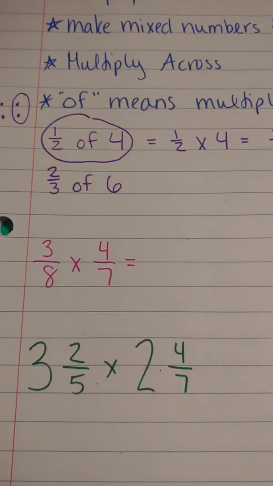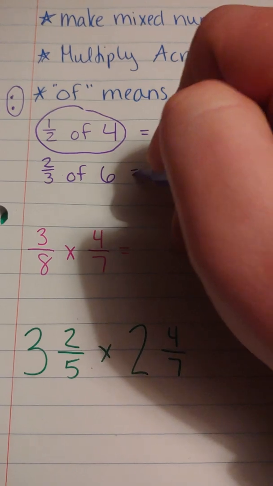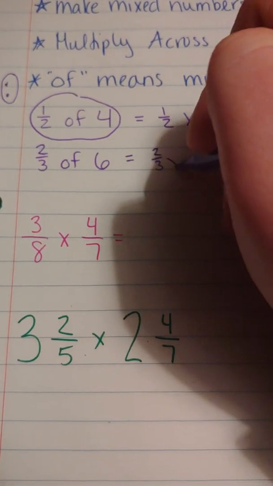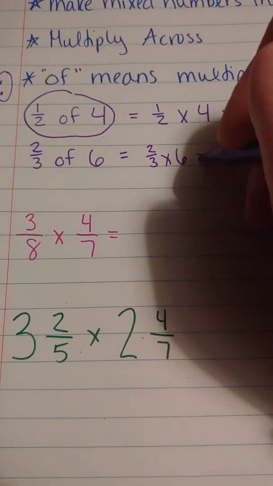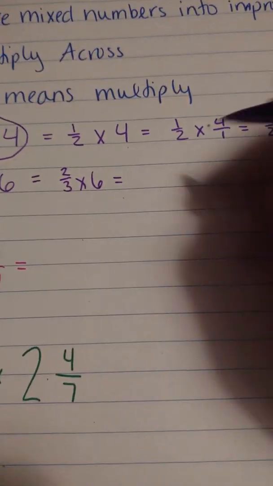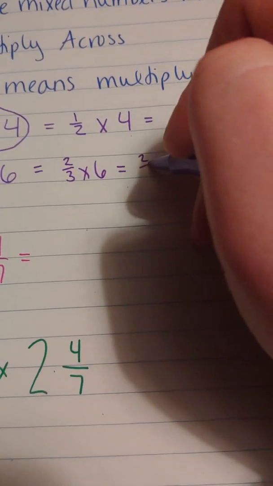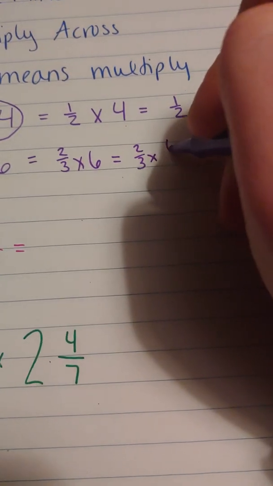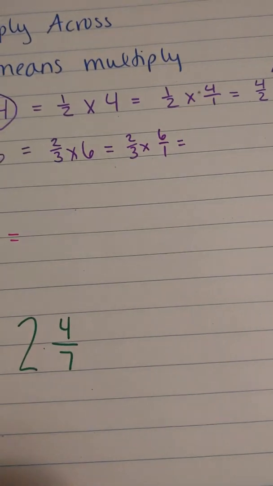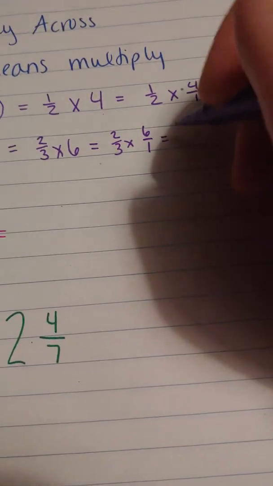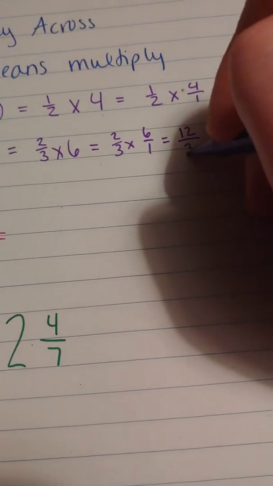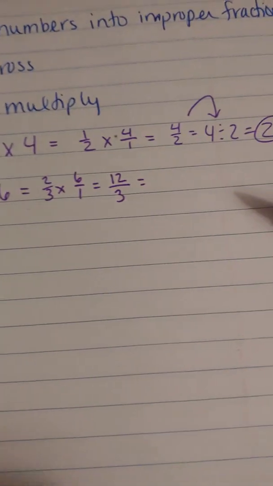Now we're going to do 2/3 of 6. So 2/3 of 6 means 2/3 times 6. We're actually going to rewrite this. So we have 2/3 times, we know we write 6 as 6 over 1. And when we multiply across, we get 2 times 6 is 12. 3 times 1 is 3. You get 12 over 3.